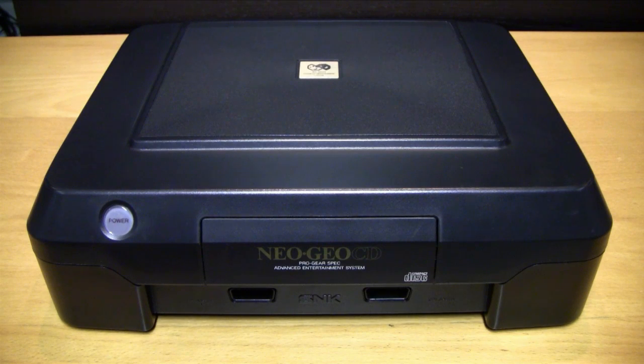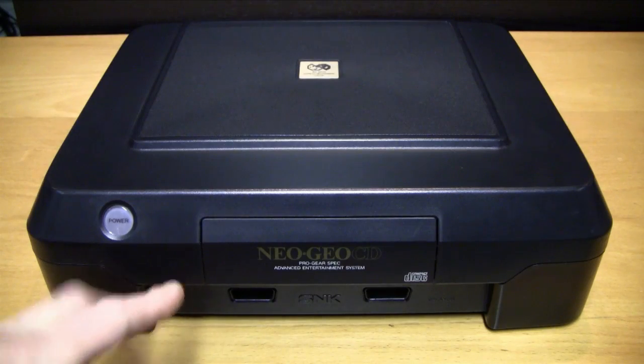A resolution of 320 by 224, a maximum of 4096 colors on screen out of a color palette of 65,536 colors, a maximum of 380 sprites on screen at the same time, and a total of 56 megabits/7 megabytes of RAM. The system also has a single-speed CD-ROM drive.